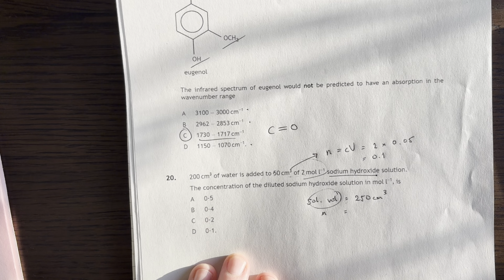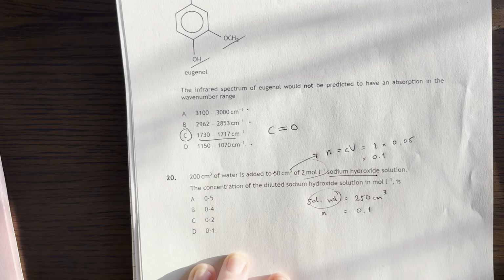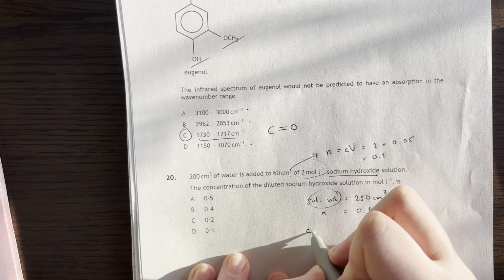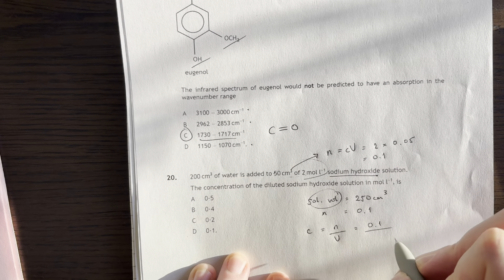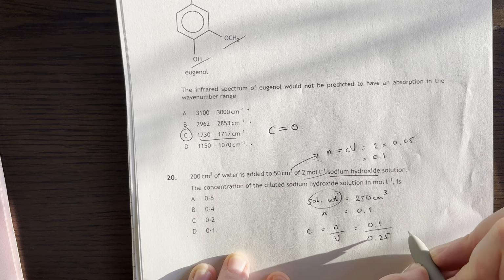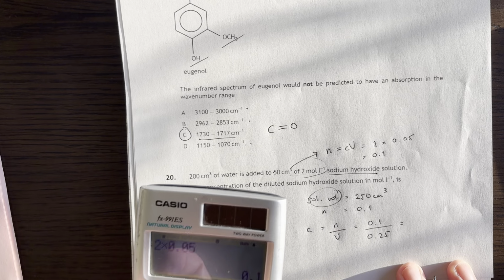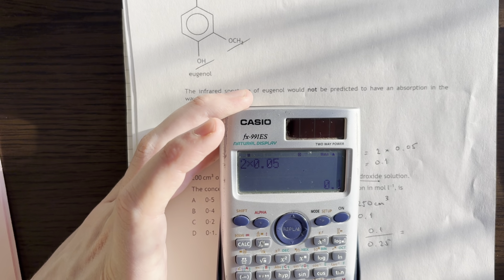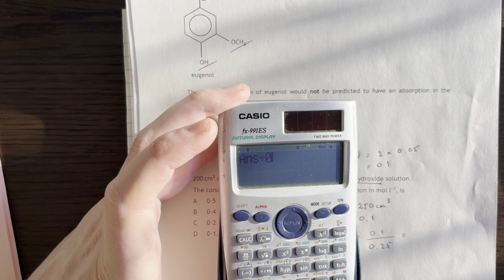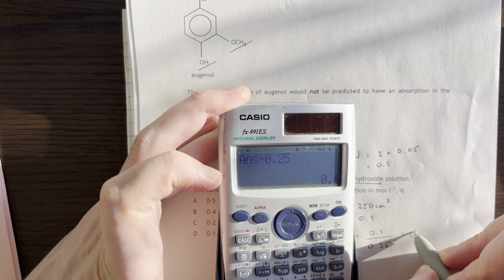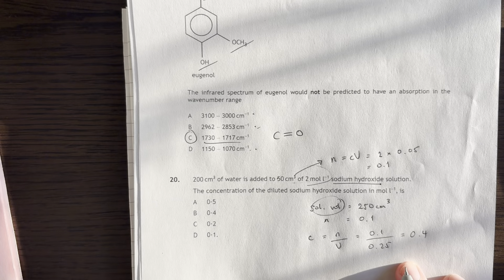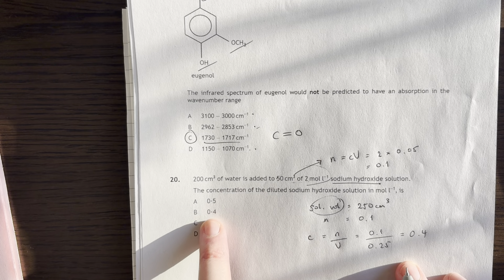The volume obviously has changed, but the impact will be had on the concentration value, which is what I'm asked to figure out. And that's why I needed the number of moles. So I can use these, of course, in that ratio there. I can take 0.1, I can divide it by my new volume in litres, 0.25, which I'll do now. And that gives me 0.4. And so the answer then for 20 is B.